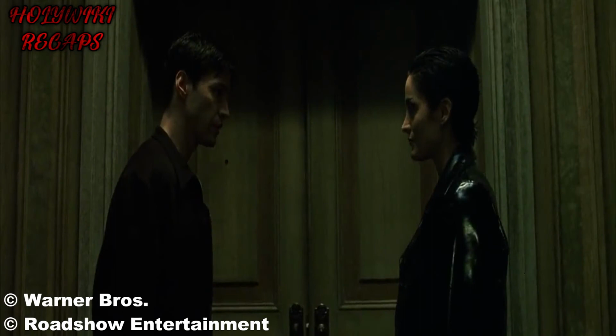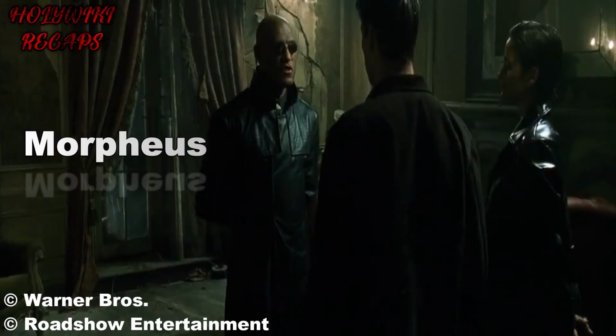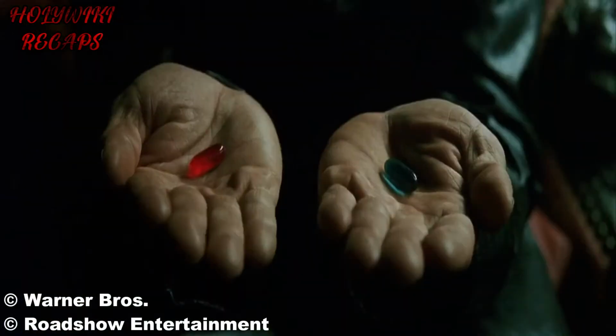They all arrive at the destination. Before I continue, I want to make one thing clear: from this point we will call Thomas by his second life name, Neo. Coming back to the story, Neo meets Morpheus, where after a discussion, Morpheus offers Neo a choice between two pills. Red to reveal the truth about the Matrix, and blue to return him to his former life.